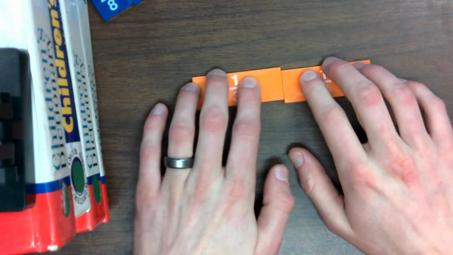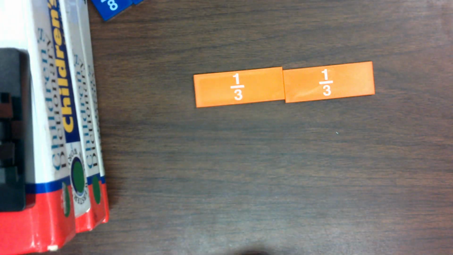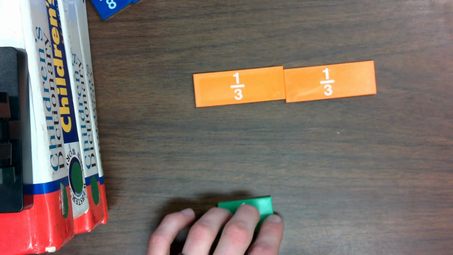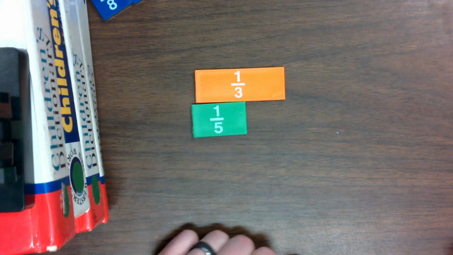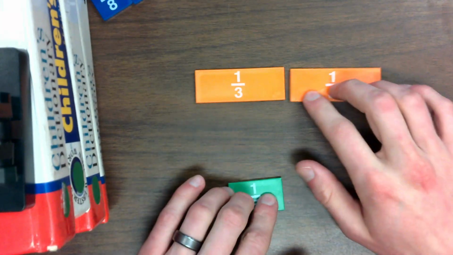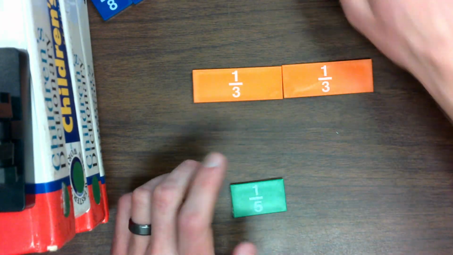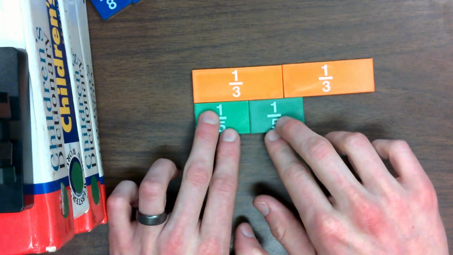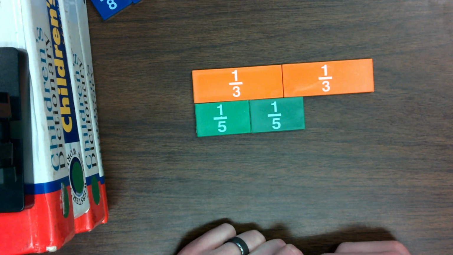So here's 2/3. I'm first going to show just 1/3 compared to 1/5. Okay, we remember 1/3 is greater than 1/5. But now we're going to have 2/3. If we have 2/3 compared to 2/5, 2/3 is still going to be greater than 2/5.